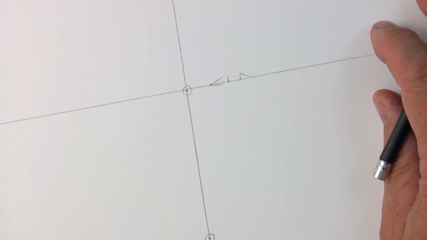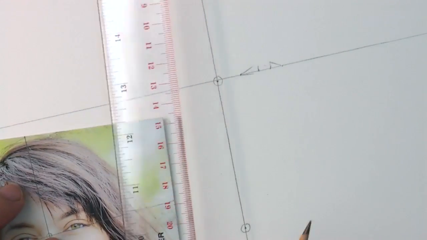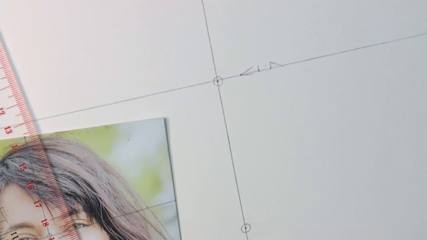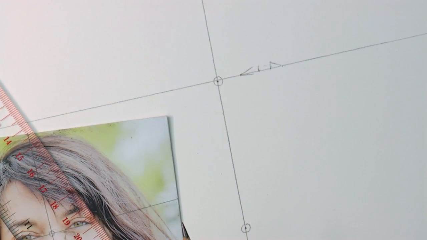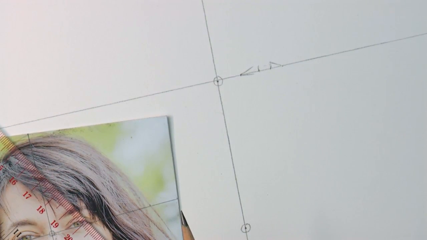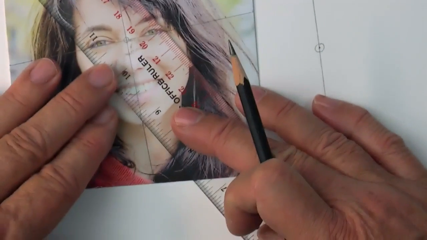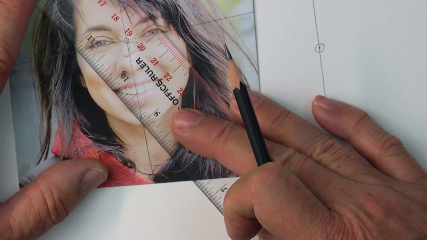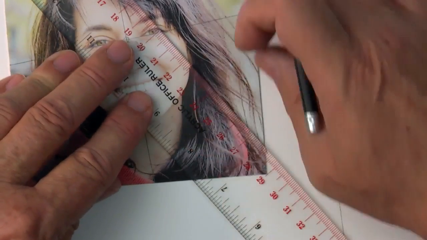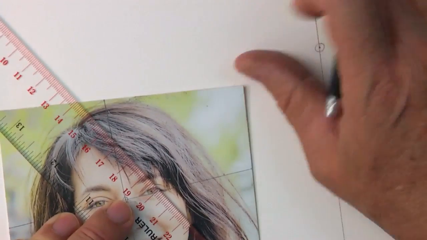That's the beginning of the eye. And I want to be able to come over and maybe capture the side of the face where it intersects that eye. Let's go ahead and do that. We can take this and put it on that pivot point. Put it on the pivot point and come over here and see where the side of the face intersects that line. All I need to do is worry about lining it up with that pivot point and that place I want to find.